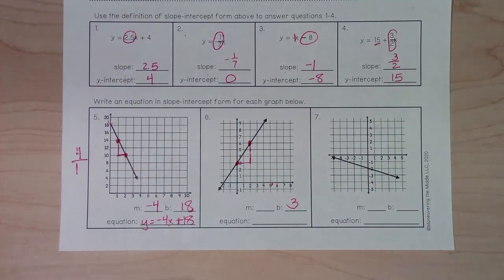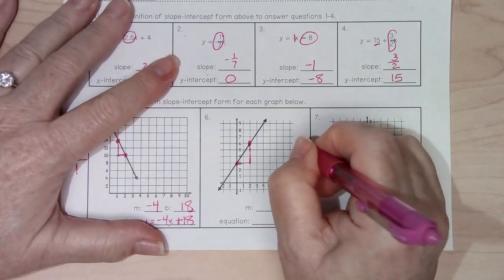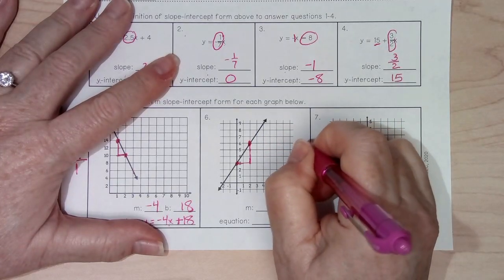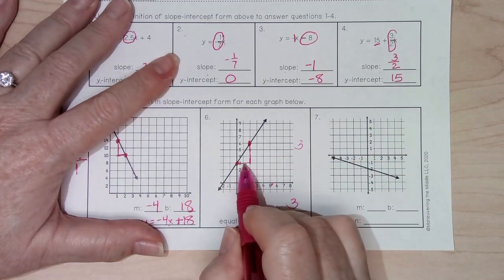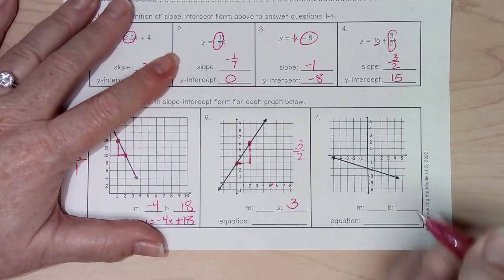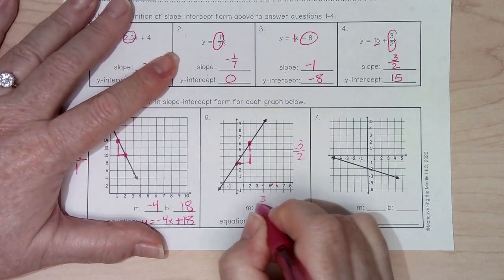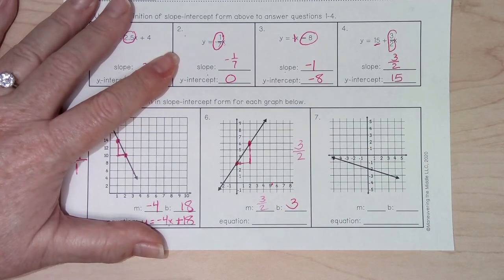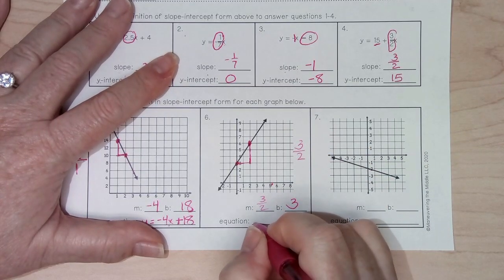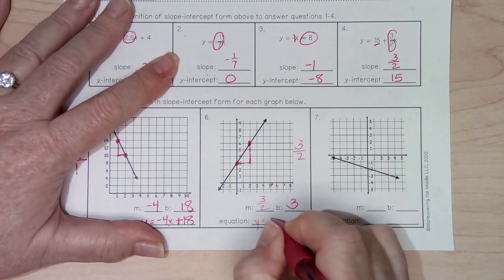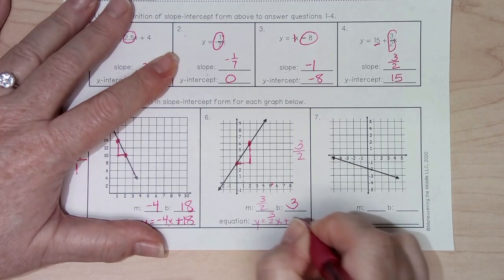This is a positive slope. And my rise is 3. My run is 1, 2. So my slope is 3/2. And my equation is y equals 3/2x plus 3.